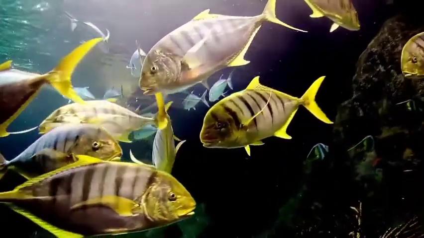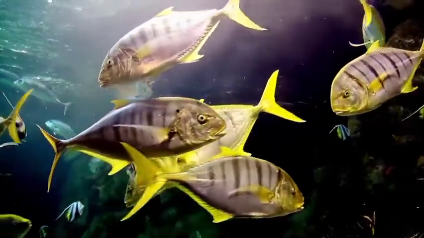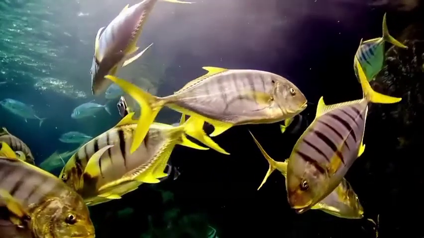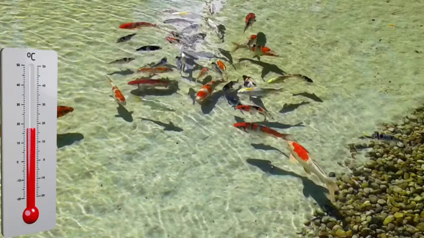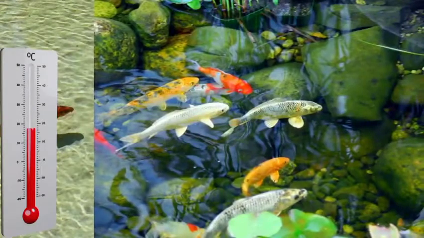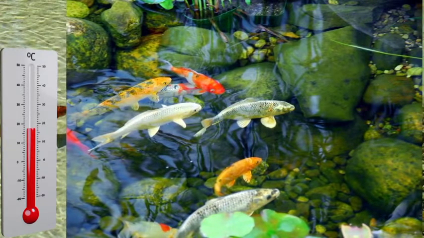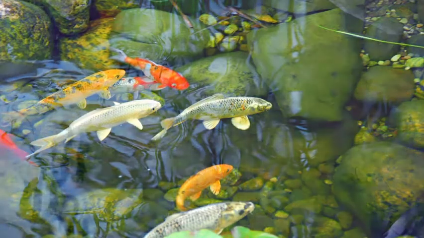Fishes are regarded as cold-blooded animals. By cold-blooded animals, we mean they are the type of animals that cannot regulate their body temperature. That is, as the temperature of the environment changes, their body temperature also changes alongside it. So my point is, an increment in the temperature of the water in which this fish is living also leads to an increment in the temperature of the fish's body.